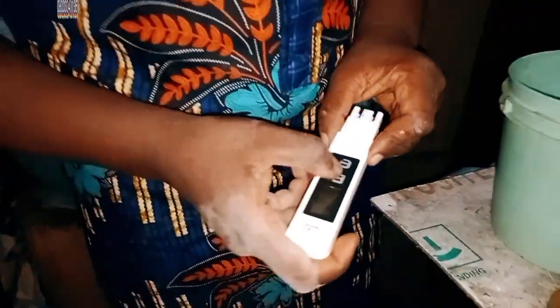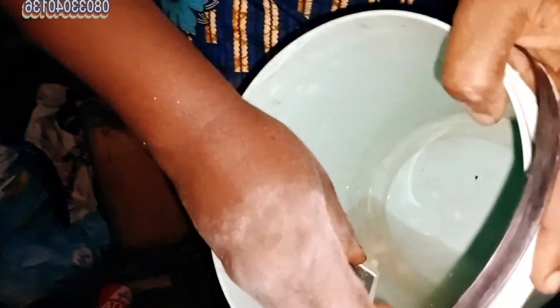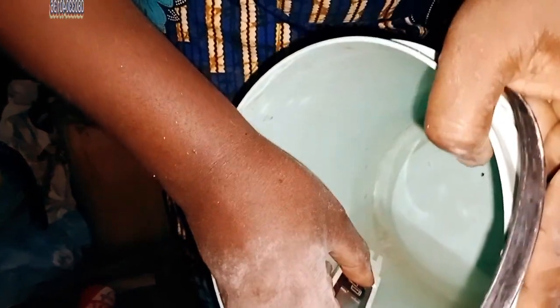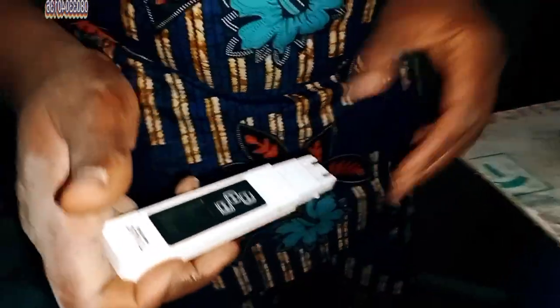Because of the time, let me test very fast. Test for the, what's it called, the ppm of the seashell. So put it inside, and I stop this. It tells me I have 101, which conveniently falls into the ranges.